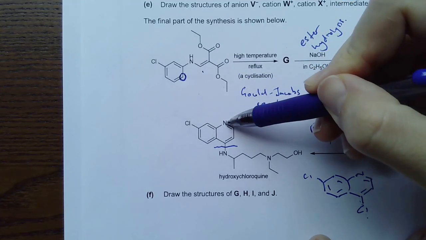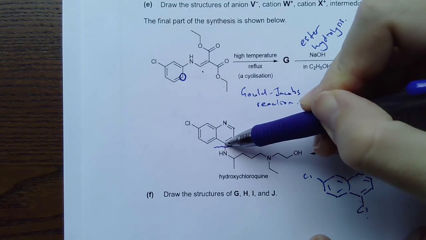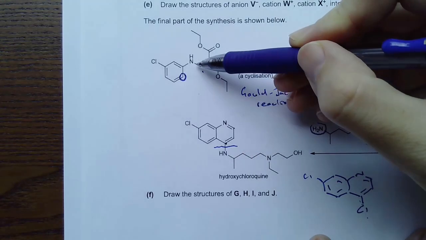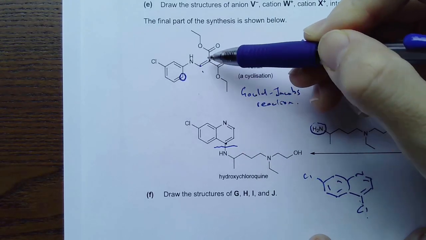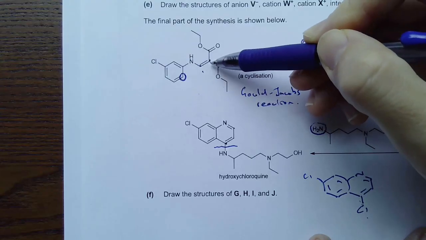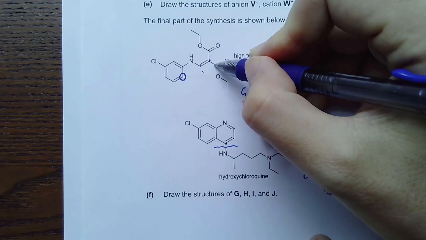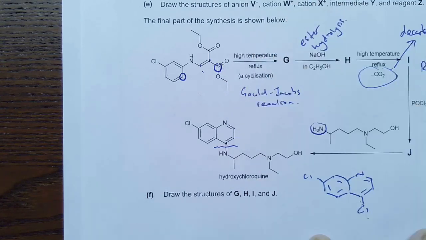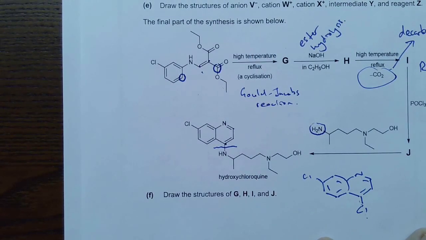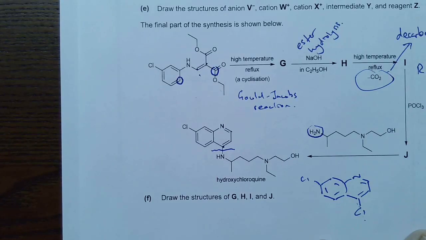So I've got nitrogen, and I've got 1, 2, 3 carbons. So then I go 1, 2, and then I've got 2 options, but it's symmetrical, right? This side is the same as this side, so it has to be between these 2 carbons, let's say. Okay, all right.